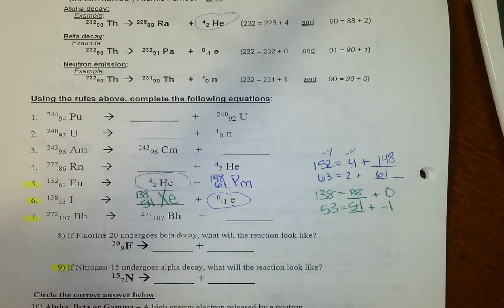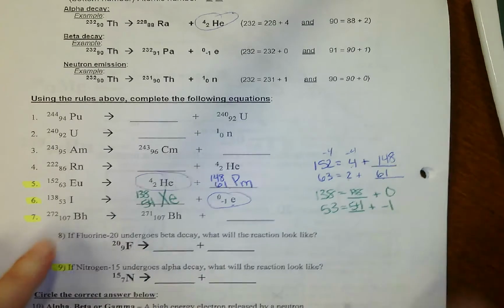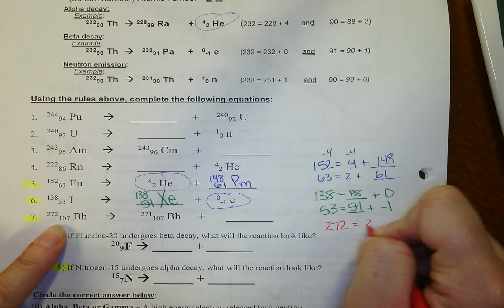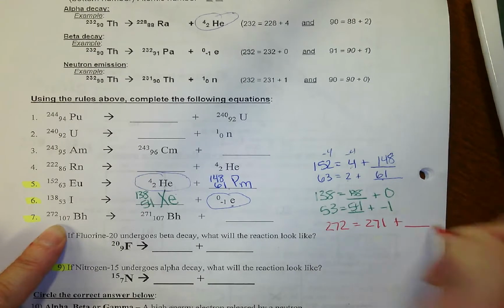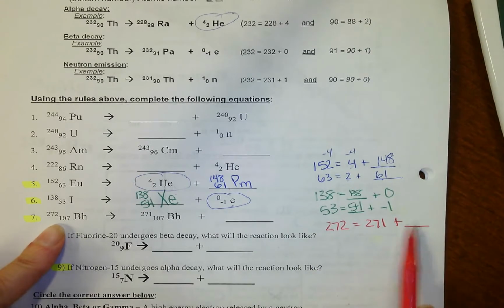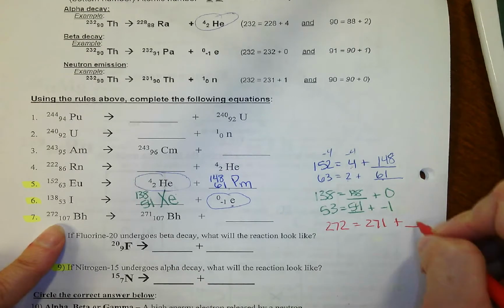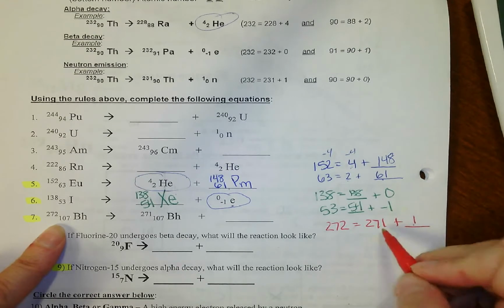Bh-272 is going to turn into Bh-271 plus blank. So let's just look at our top numbers. 272 equals 271 plus something. So that's 1. 1 plus this equals that.